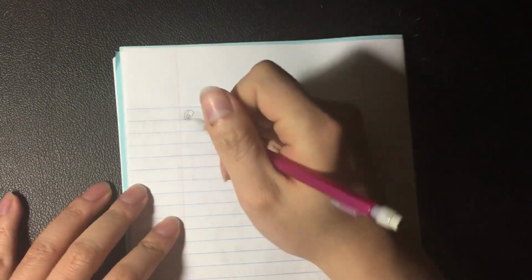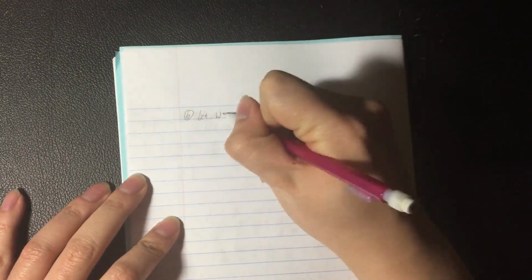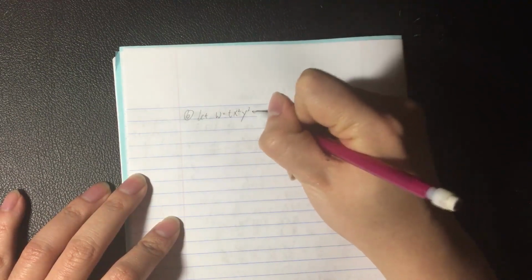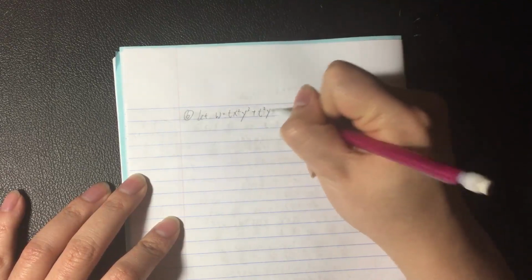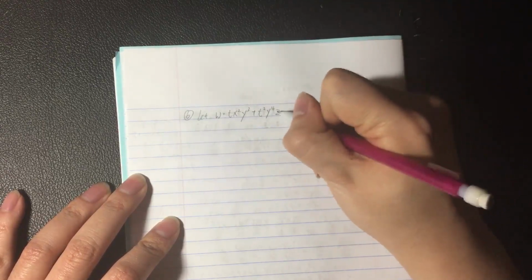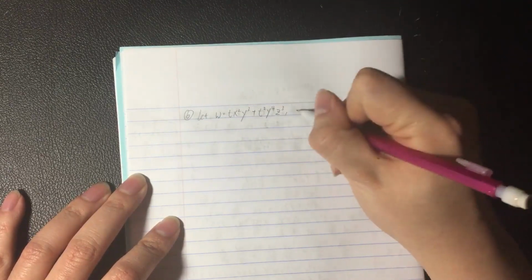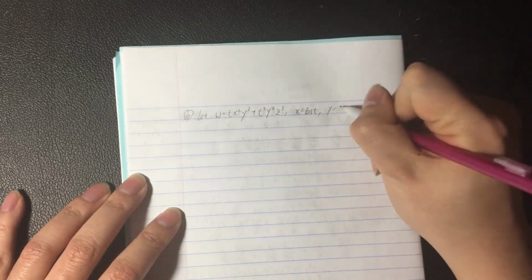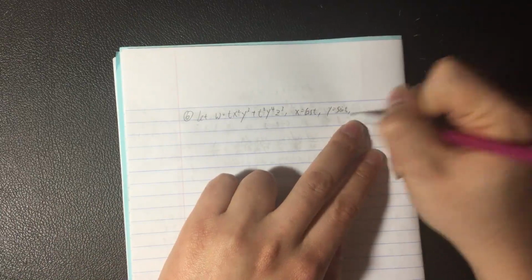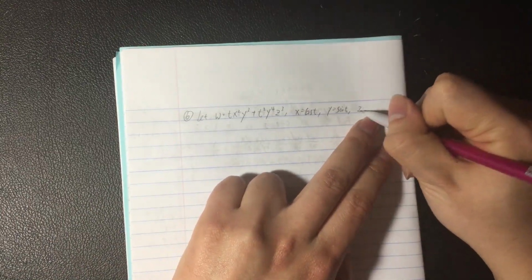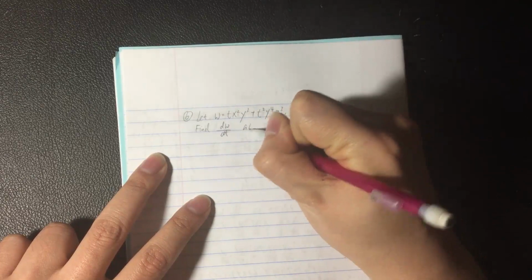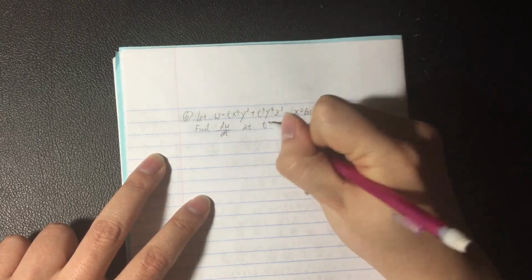Next example, let w equal t x squared y cubed plus t squared y to the power 4 z cubed. x equal to cosine of t, y equal to sine of t, z equal to e. Find dw over dt at t equal to pi over 3.